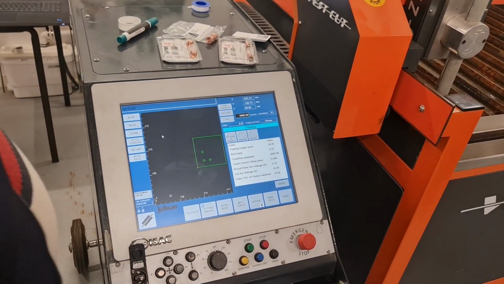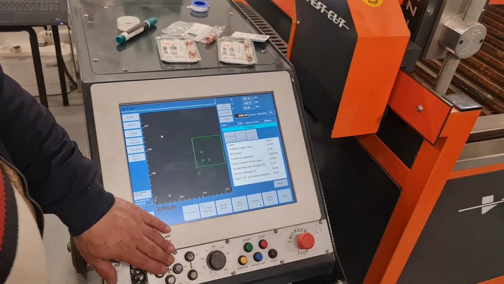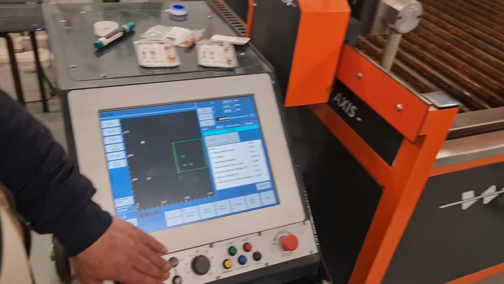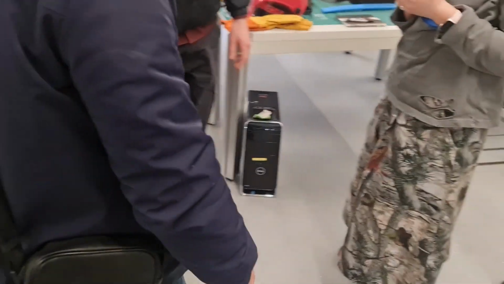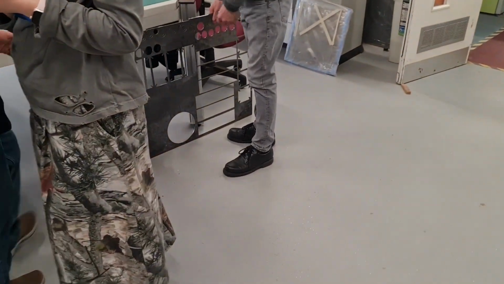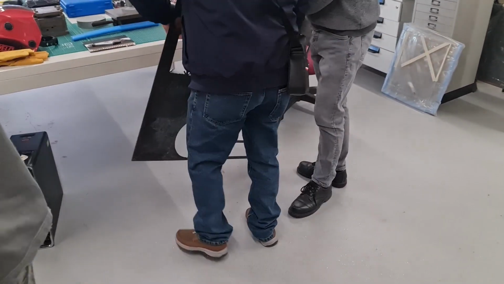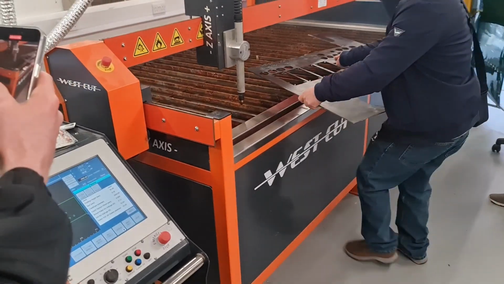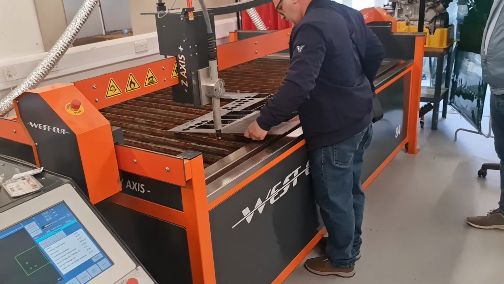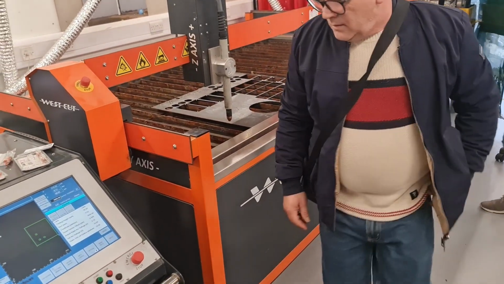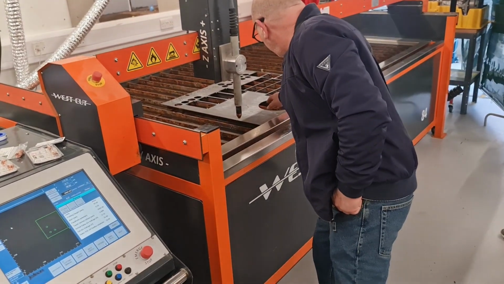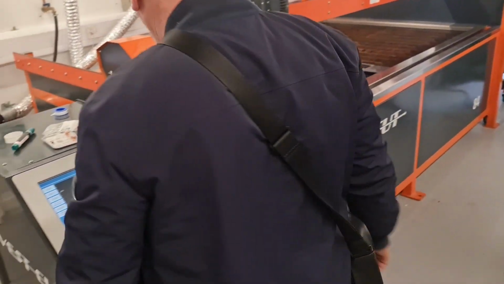Now, we can move the machine. Can we have a plate? No? They look good. I don't know if it fits here, to be honest, but we can check.